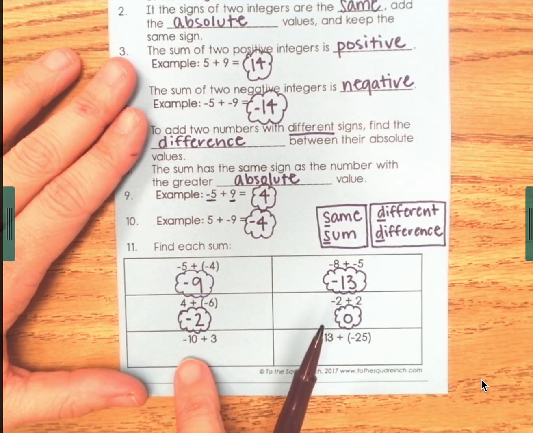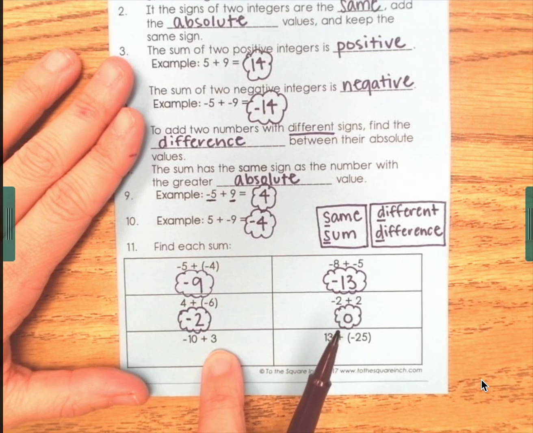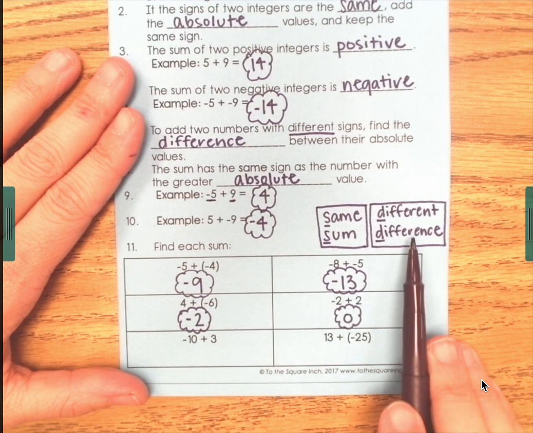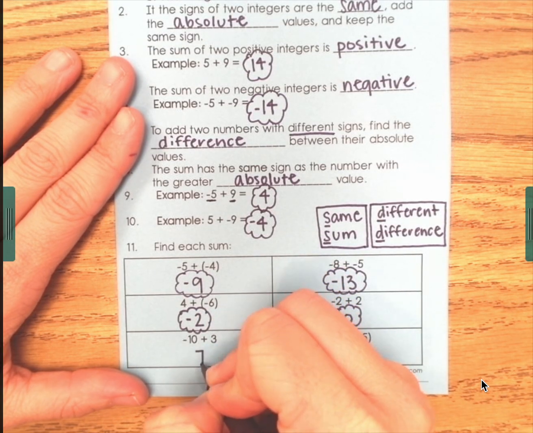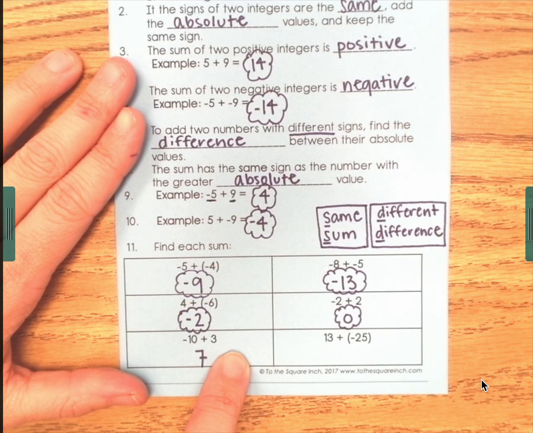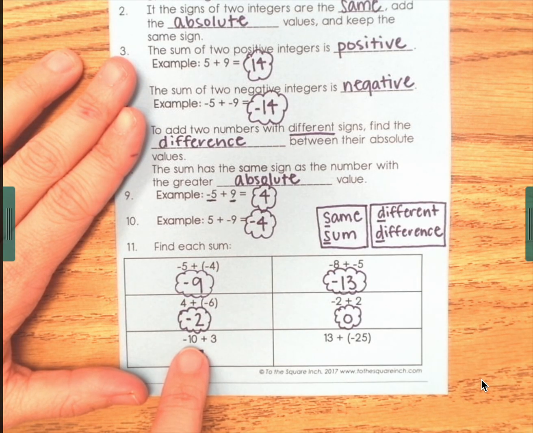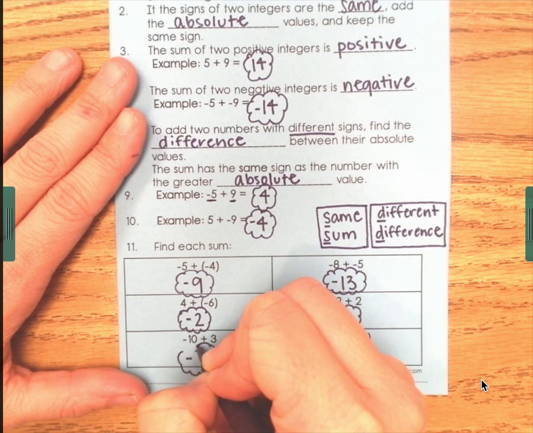Okay. And then we have a negative 10 plus 3. I have a negative and a positive. So my signs are different, so I'm going to find the difference. The difference between 10 and 3 is 7. Now I have to look back at my problem. Did I have more negatives or more positives? I had more negatives because I had 10 negatives and 3 positives. So my answer is going to be a negative number.